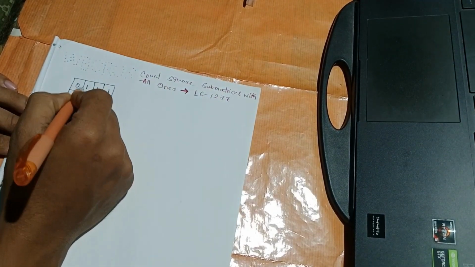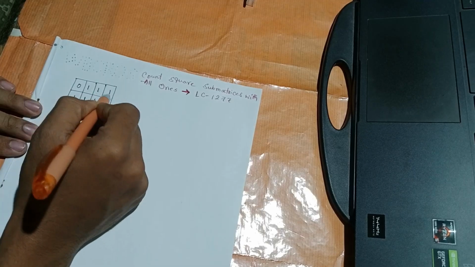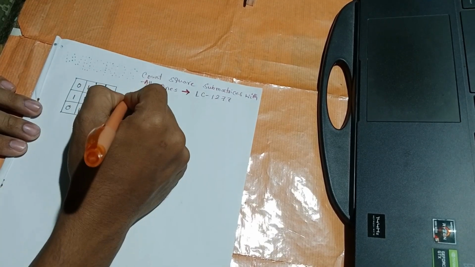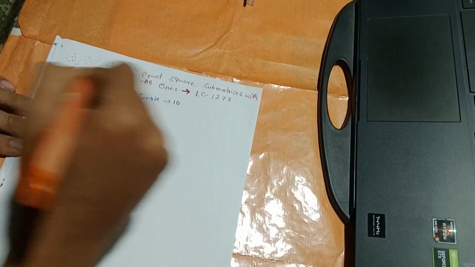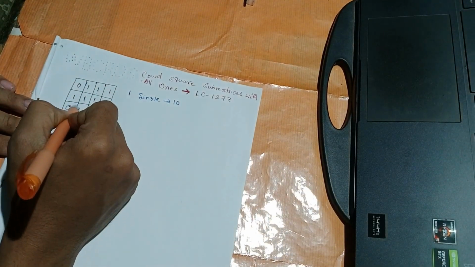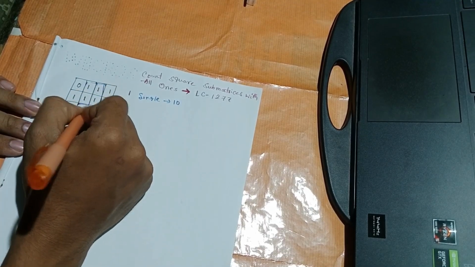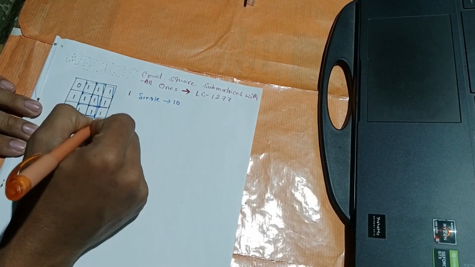Okay, so this is the example I take. So 1 2 3 4 5 6 7 8 9 10. So single squares, how many? 10. Then this is another square, this is another square, this is another square, and this is another square.